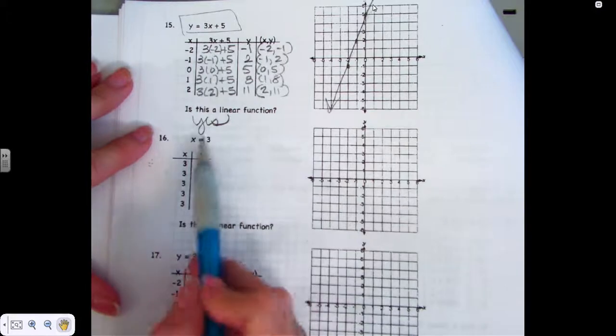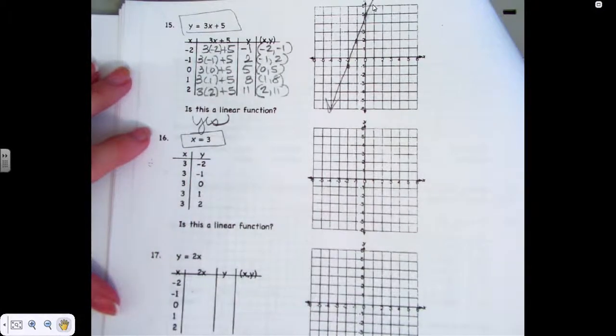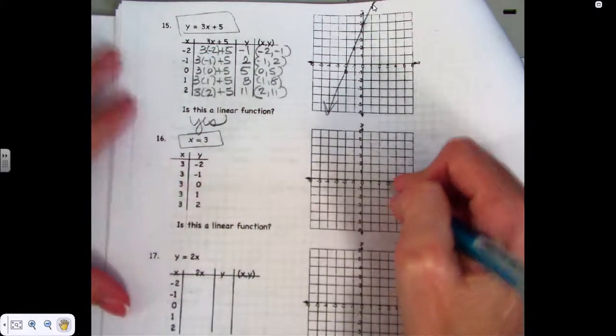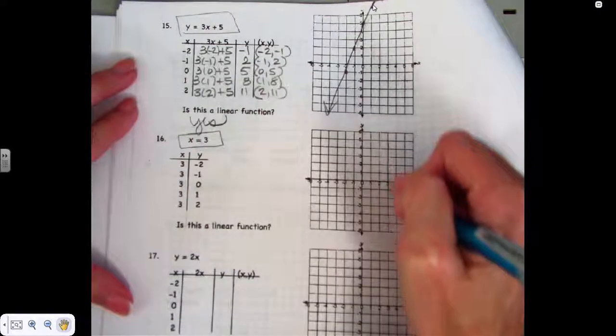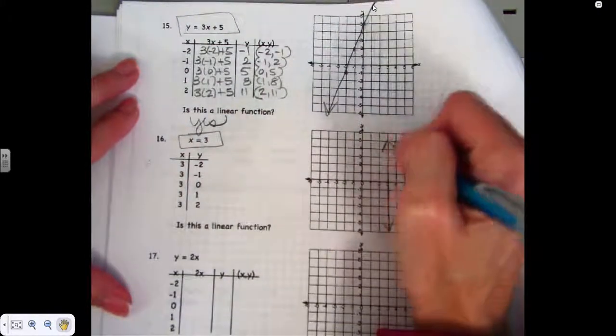We talked about x equals 3 yesterday. Okay, so we know that is not a linear function. We also know that it is a vertical line going through 3, and every x value is 3. So I don't even need to look at these points. I know that my graph is going to look like this. And no, it's not a linear function. However, it is linear, but not a linear function.